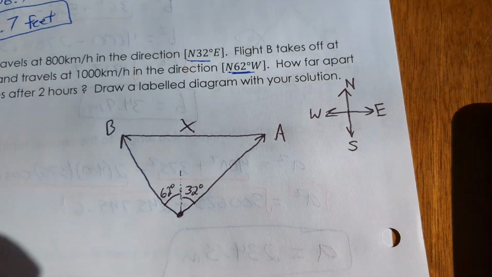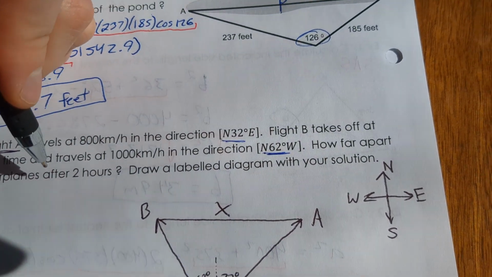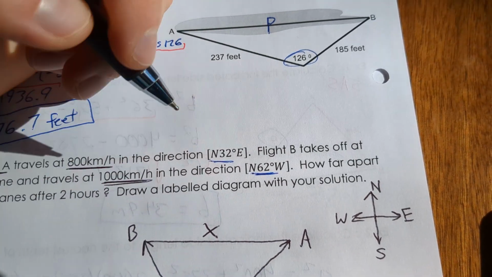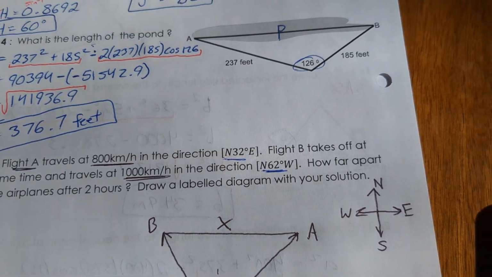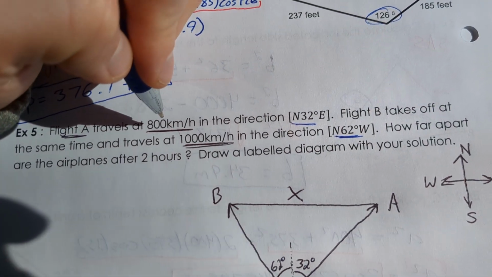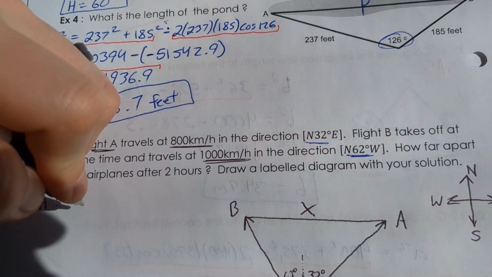Notice how far apart is a distance, but our two measurements are given in a speed, right? So we need to figure out how far these planes have actually traveled in 2 hours. Okay. So flight A, I'm just going to say FA.